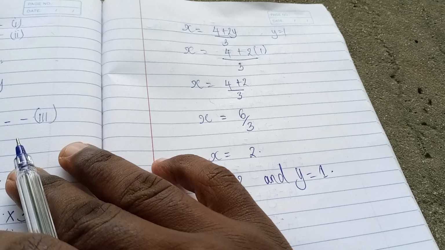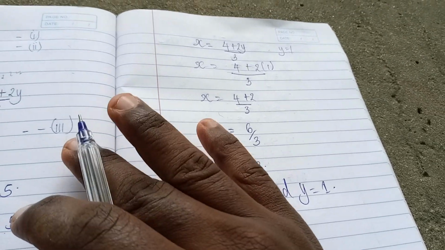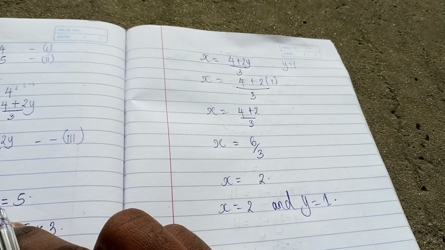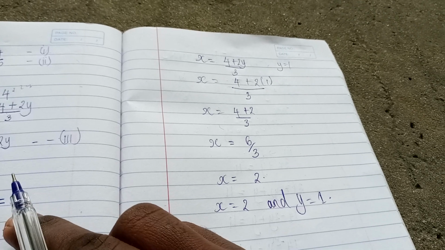It's very easy, very straightforward. It's not complicated. Make sure you try your best to practice and get more confident and more familiar with the simultaneous equations.